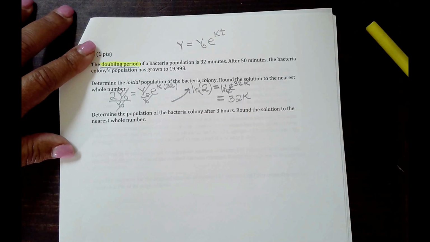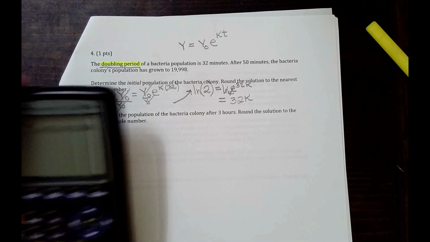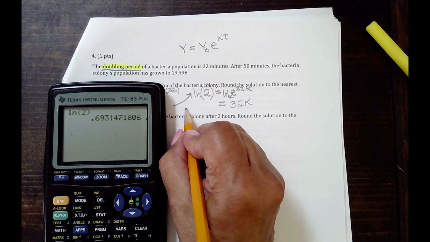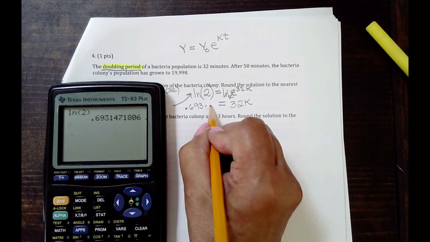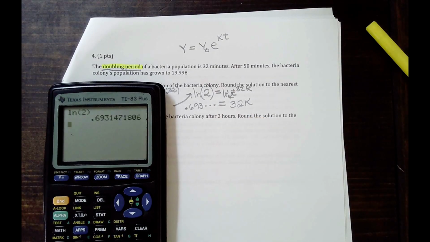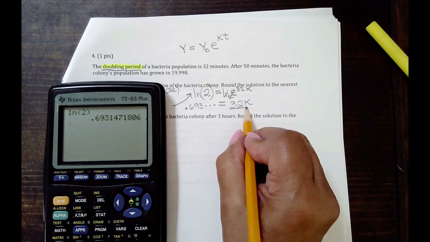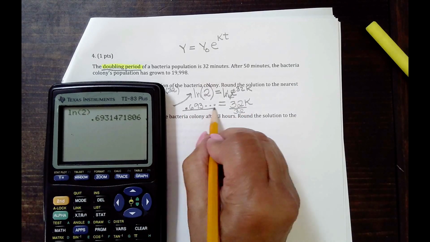32k equals ln of 2. We just had that a minute ago, but I'll press it in again. ln of 2 is this right here, and you can write that as 0.693, blah, blah, blah, it goes on and on. You're trying to solve for k so that you can finish this problem. So you've got to divide off that 32. You have to isolate the k.